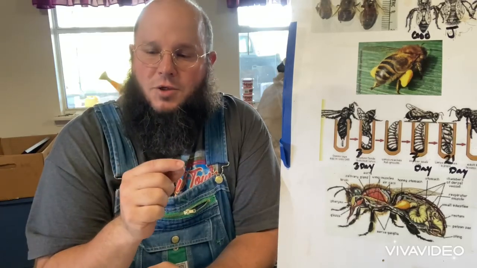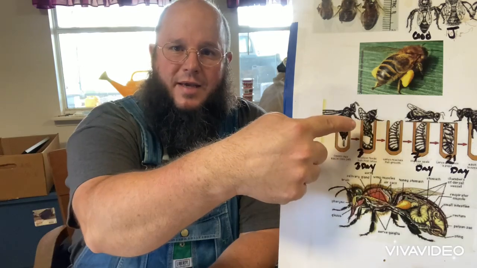When the bee first hatches out of its cell, it has to clean its cell and help clean other cells and do housekeeping around the beehive. And then it becomes a nurse bee, and that nurse bee takes care of and feeds larvae. So that bee right here is a nurse bee feeding larvae and kind of being a nanny to the baby larvae.